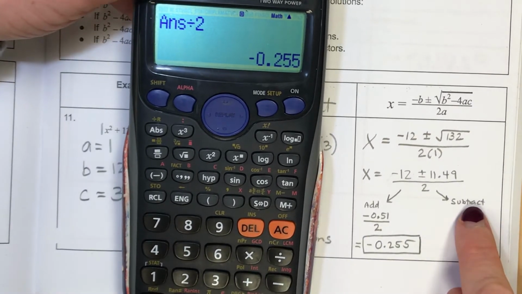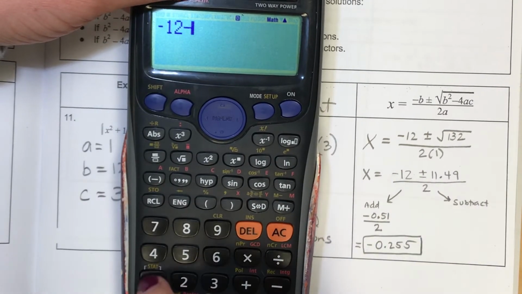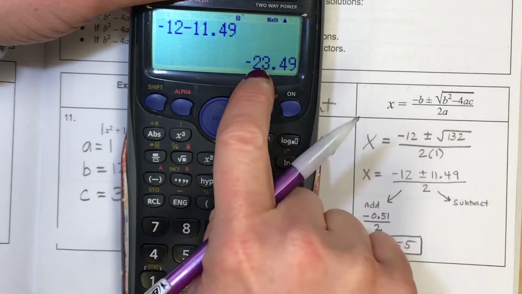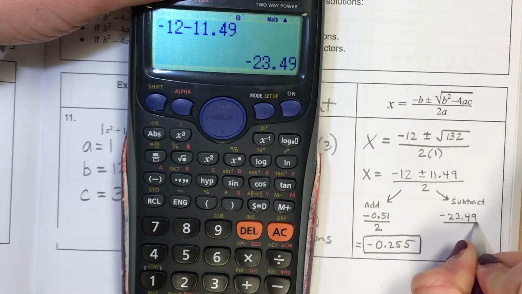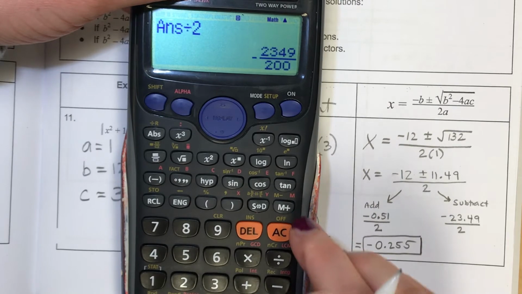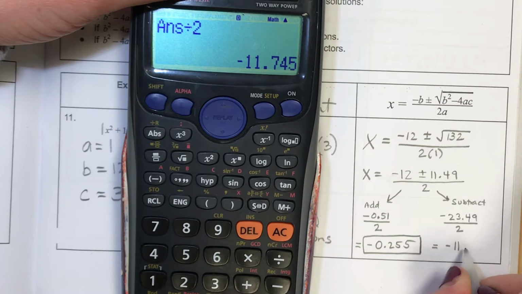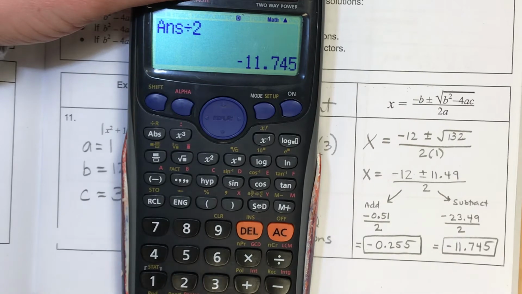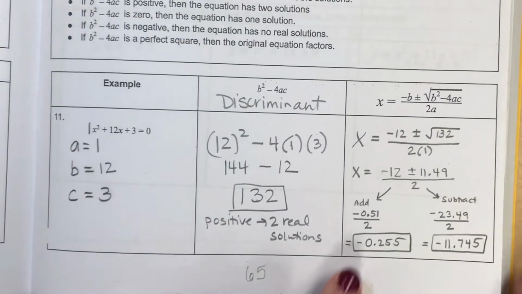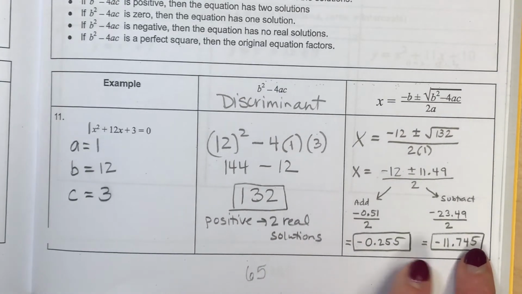And now if I were to have subtracted, so negative 12, but this time subtract 11.49, I get the decimal negative 23.49. And then I'm going to divide by 2. So the other x-intercept is going to be at negative 11.745. So I am going to have two intercepts of my parabola. One of them is going to be really close to 0, and the other one is going to be kind of close to negative 12. So those are the two x-intercepts. And now let's do a few more.